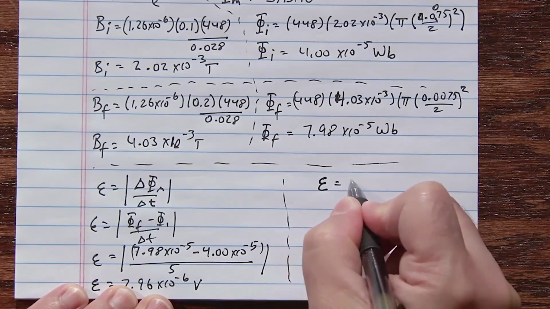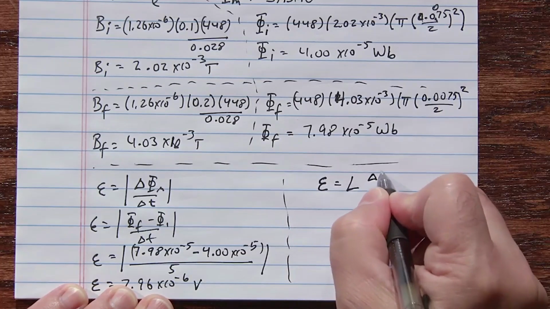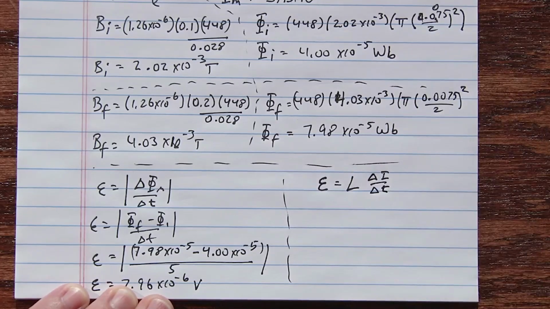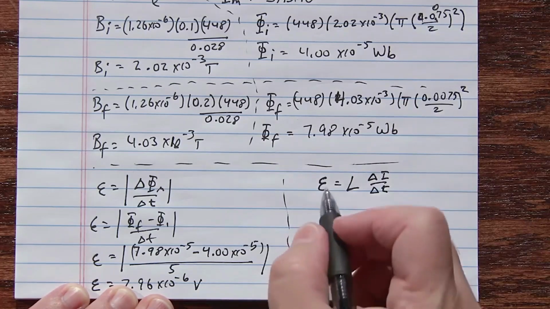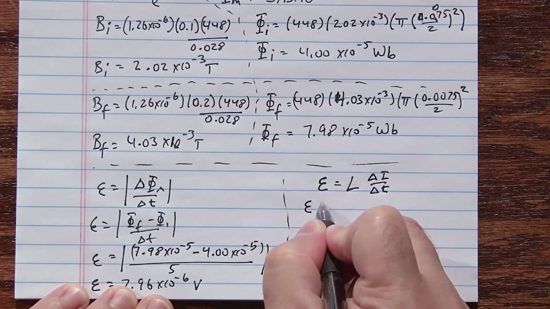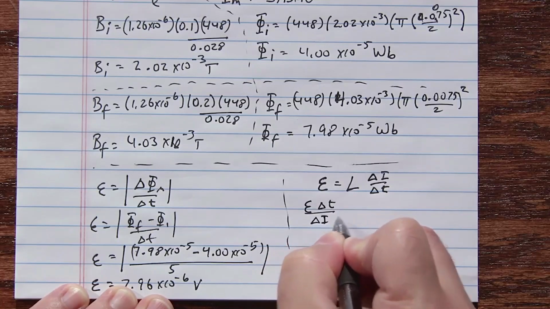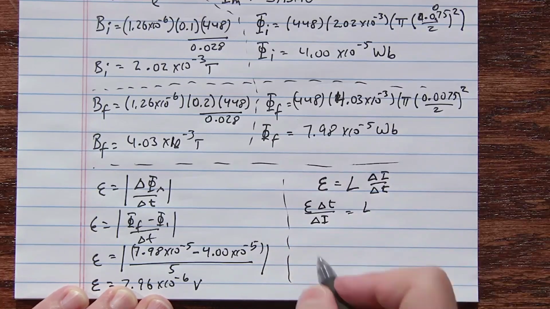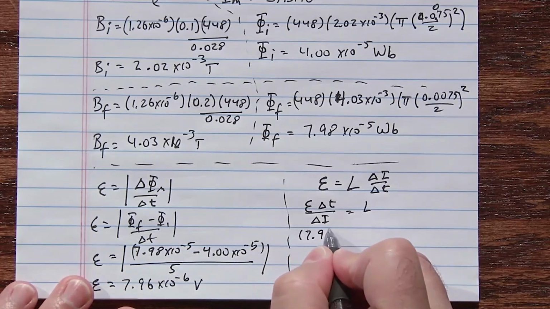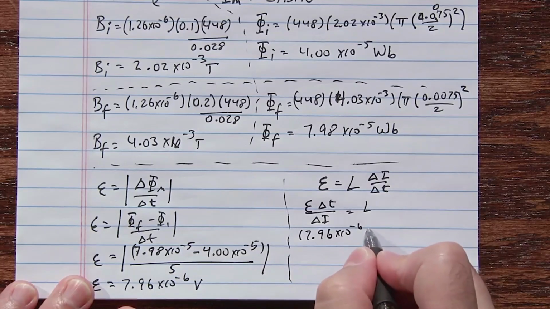The induced EMF is equal to L times the change in current over change in time, where we're looking for L. So I will solve for L: the electromotive force times delta T divided by delta I is equal to L. The electromotive force is 7.96 times 10 to the minus 6.